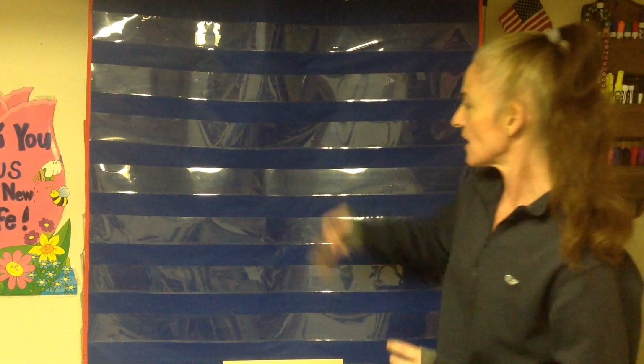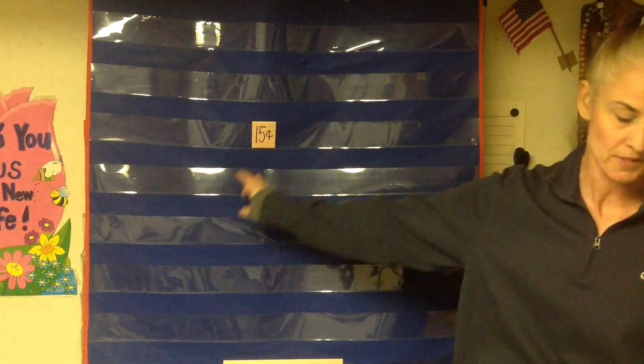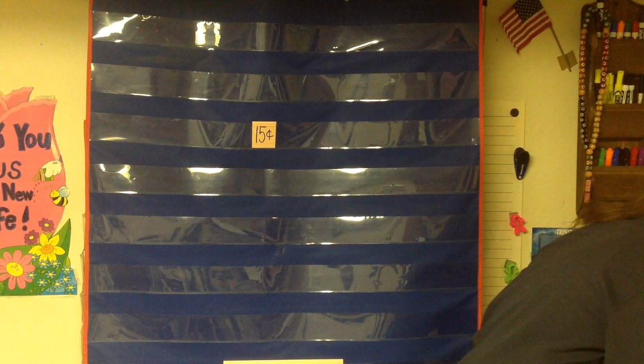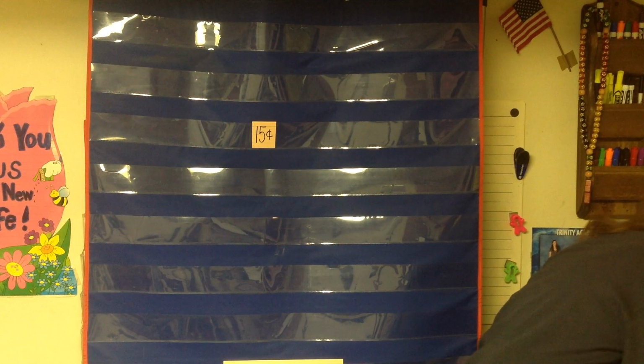Okay, now the next thing is, I'm going to put a set of coins out, and we have to find the exact amount, because that's what you're going to do on your paper. Finding the exact amount. So, we're going to look for the exact amount for 15 cents.